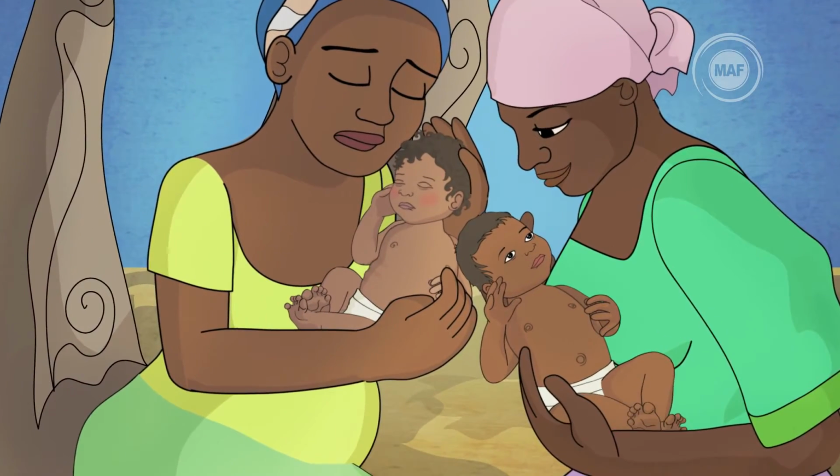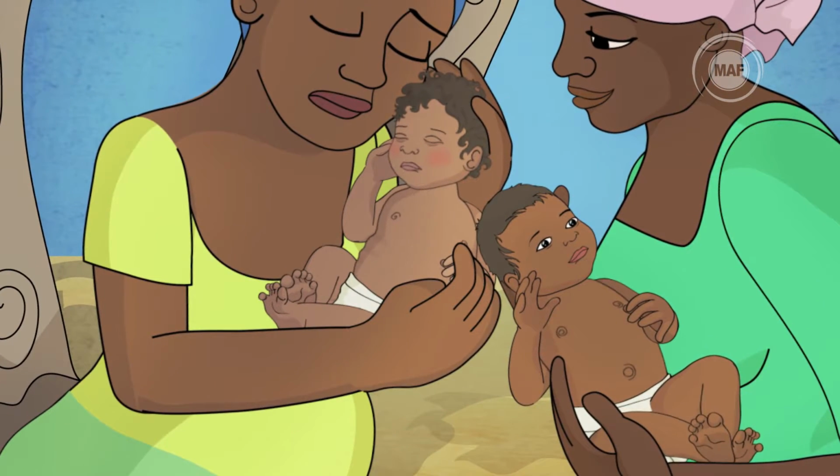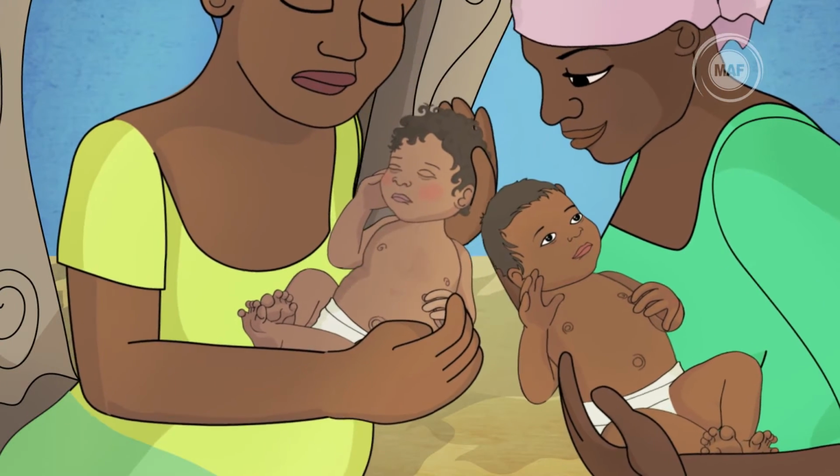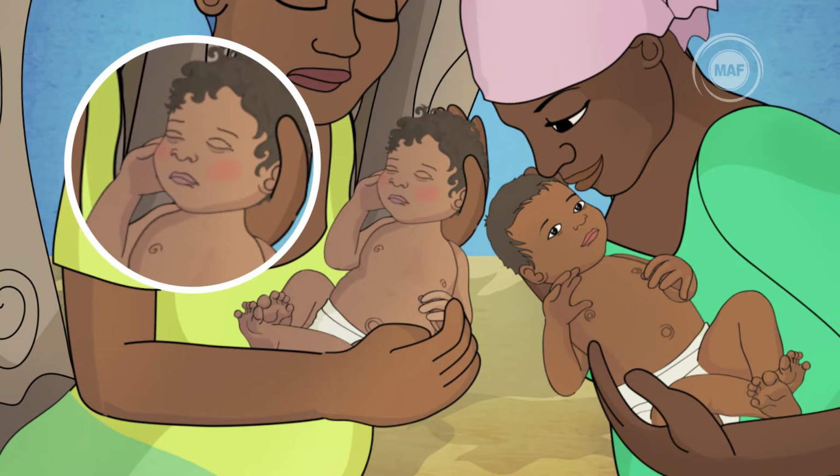Check to see if your child is breathing much faster than usual, or if her chest is moving inwards when she breathes, which is called sucking in. Another sign of pneumonia is nasal flaring, which is when the child breathes in and the nostrils flare outwards.